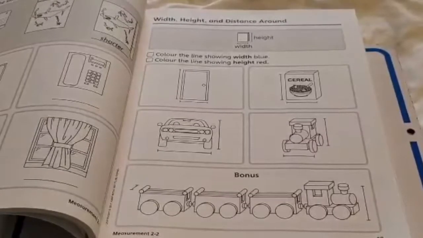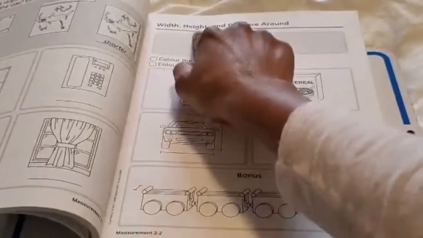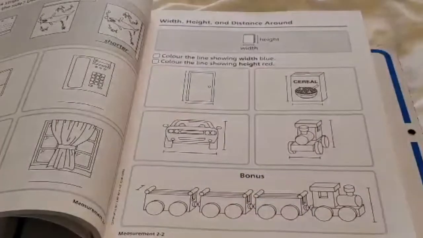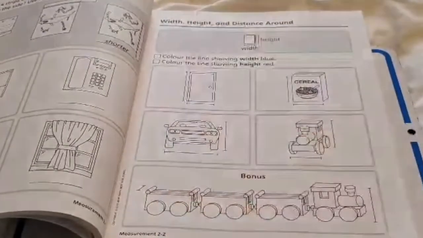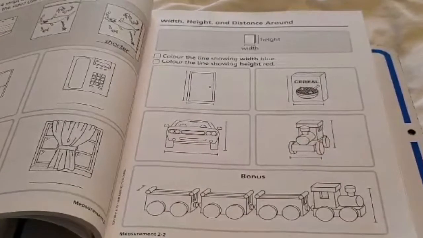Okay bookies, for the next few pages, we're going to learn about width, height, and distance around. Let's start with width and height. Width and height are two measurements that we can take on an object. Usually the width is a shorter side, while the height is a longer side.